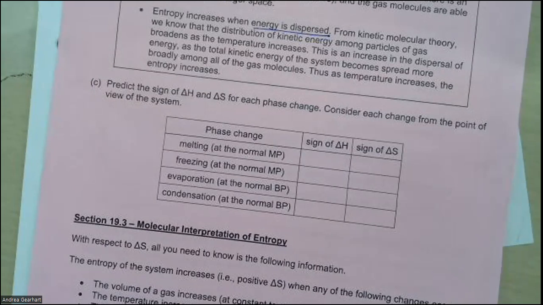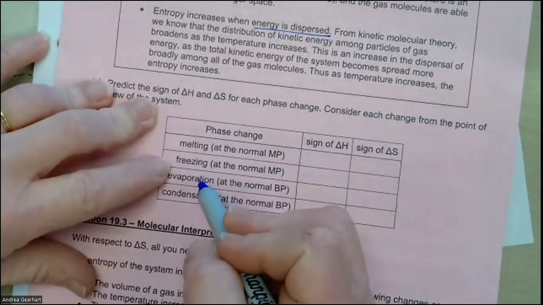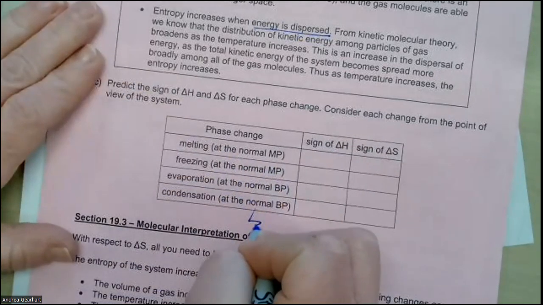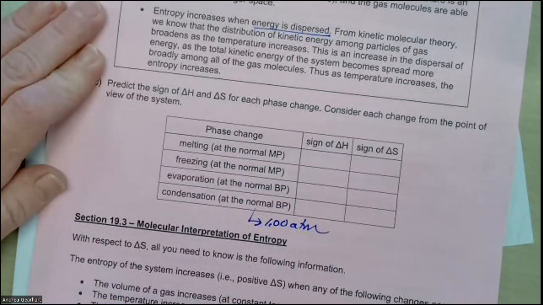Actually, just 1 atm. Whenever it's normal, it's talking about the reference pressure, so standard pressure. Excellent. Because otherwise we'd be melting at 25, freezing at 25. So we need a reminder of that. That means 1 atmosphere.